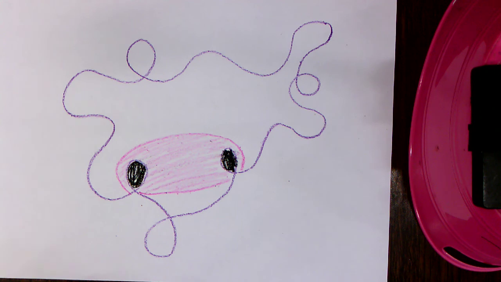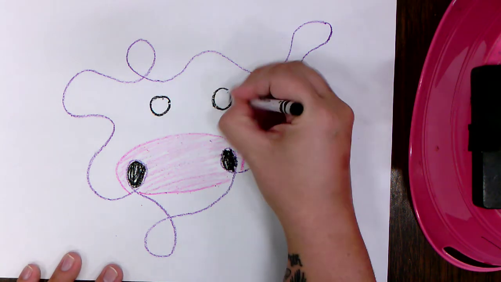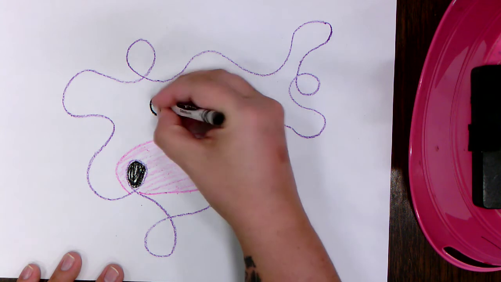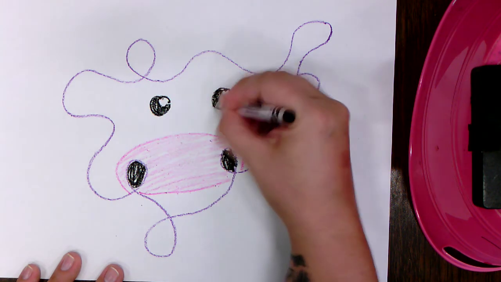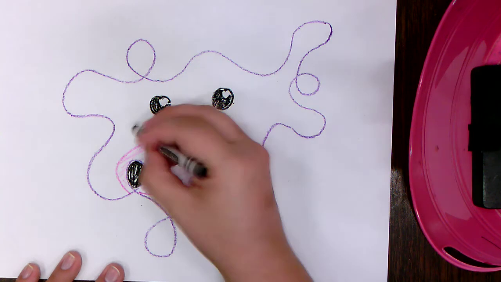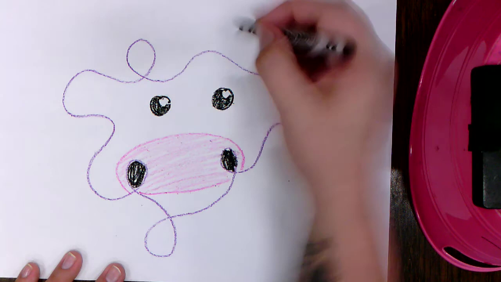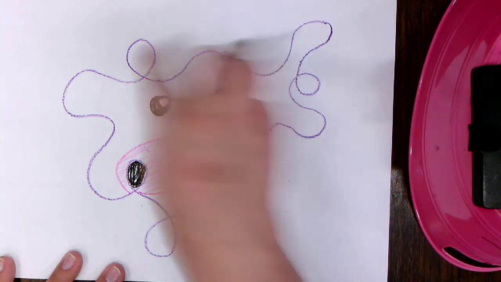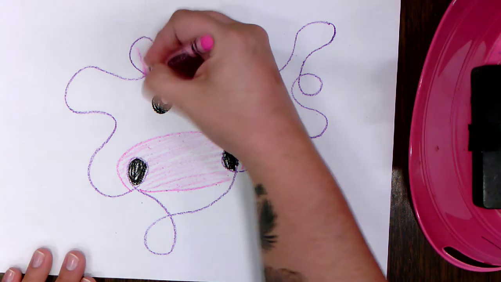I think the eyes I'm going to do black too. And do little circles for the eyes. And a little circle inside. And leave that white for the shiny part. Right. And maybe the ears. I think these two can be the ears. Maybe another pink inside.